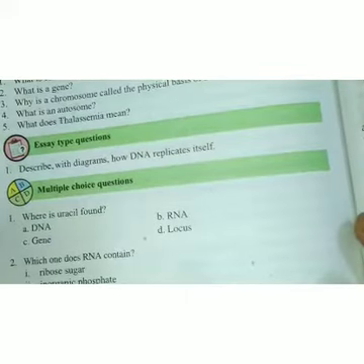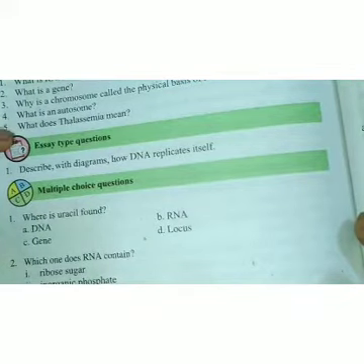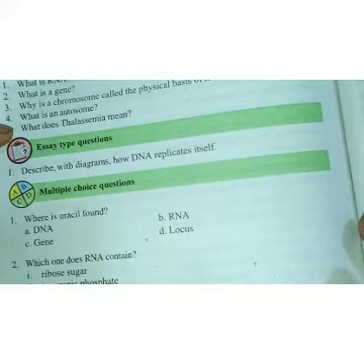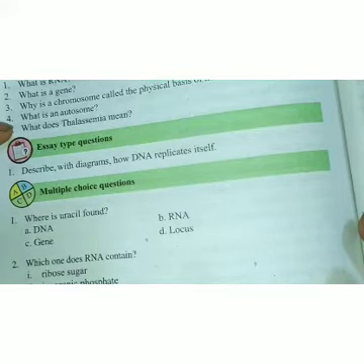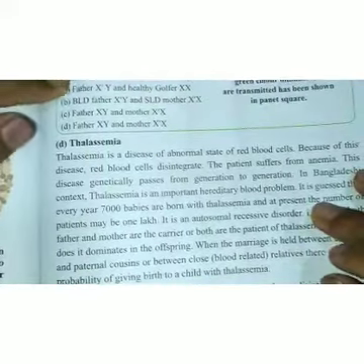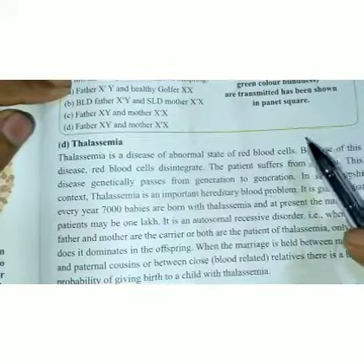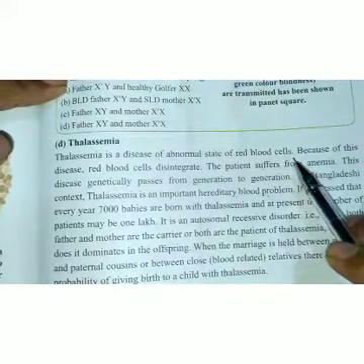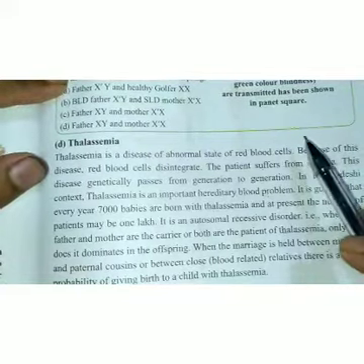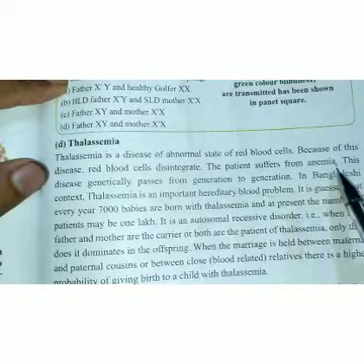And next question, what does thalassemia mean? Or what do you mean by thalassemia, type of thalassemia, symptoms of thalassemia, cure of thalassemia? From our text we can say thalassemia is a disease of abnormal state of red blood cells. Because of this disease, red blood cells disintegrate. The patient suffers from anemia.